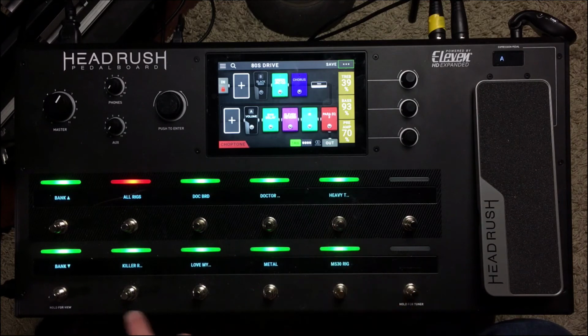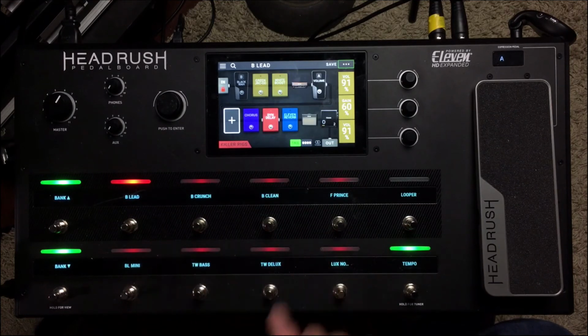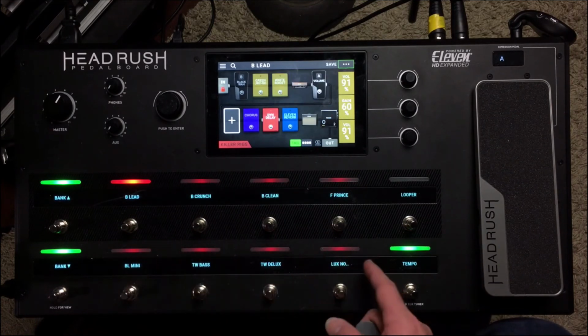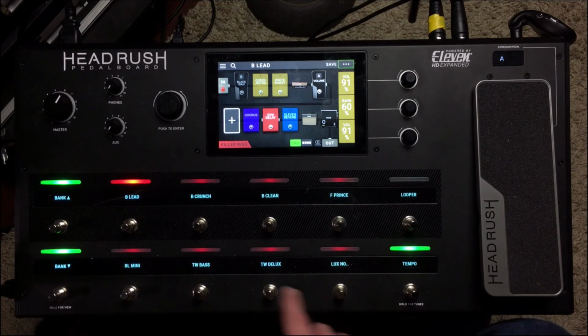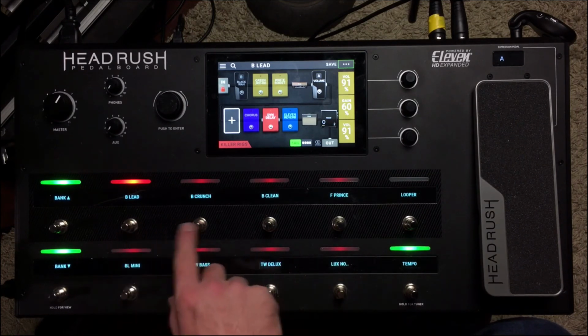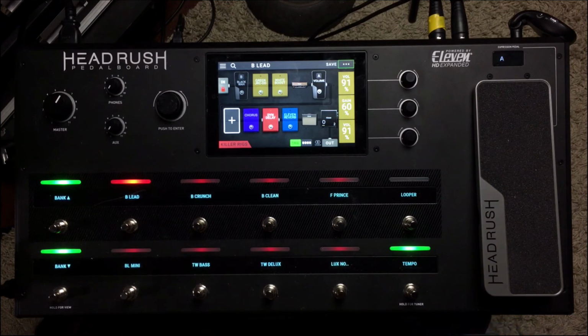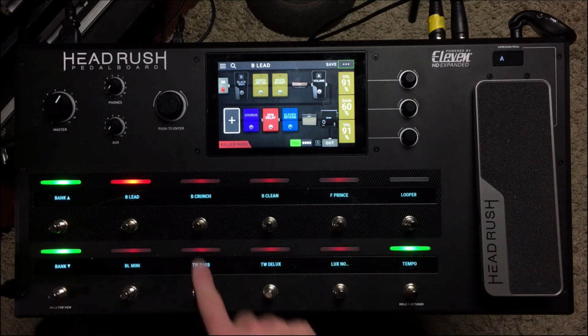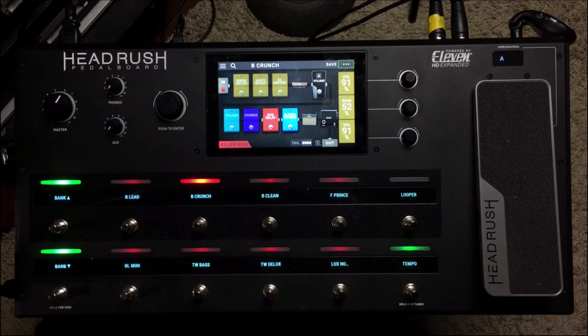Like here is killer rigs that I created last week, especially a bunch of Fender style rigs. There's also some Bogner stuff in here. So here's like a B lead. And here's the crunch. And then here's the clean.